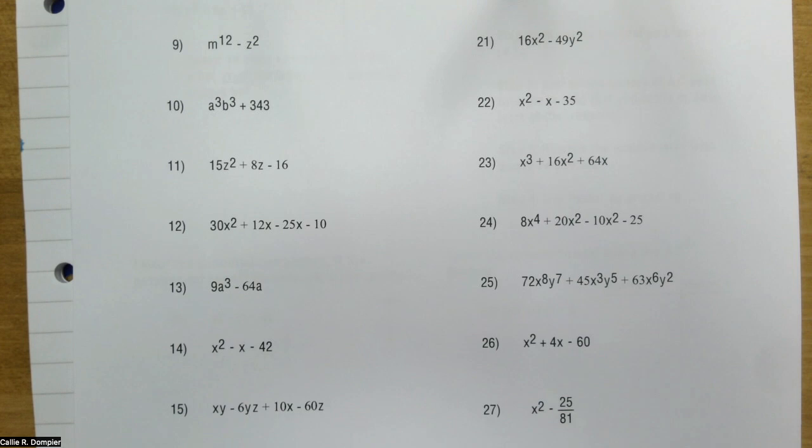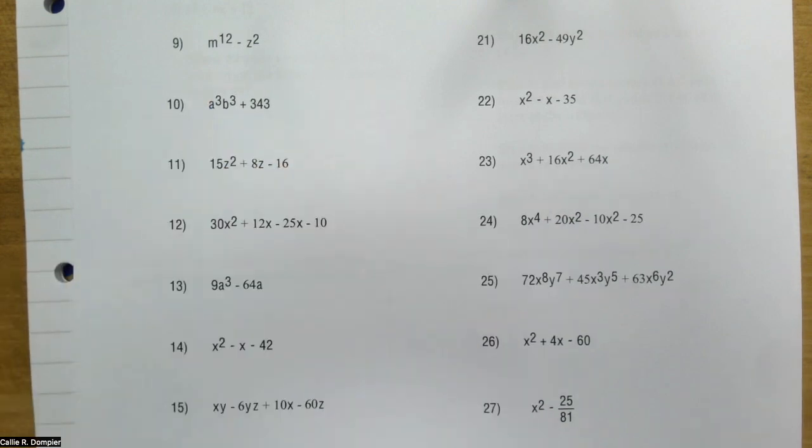Those two terms don't have anything in common. I am looking at them though and thinking, that's only a binomial, and I see an a cubed, so that might be a sum of two cubes, but that's not what we're doing right now.